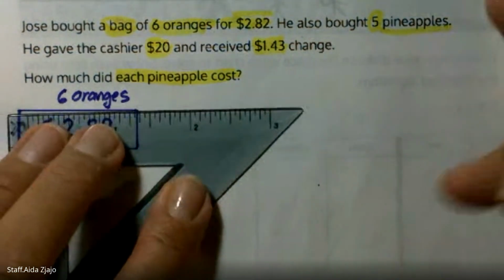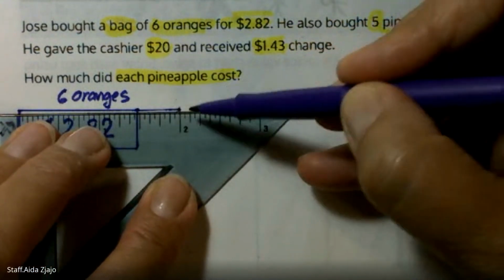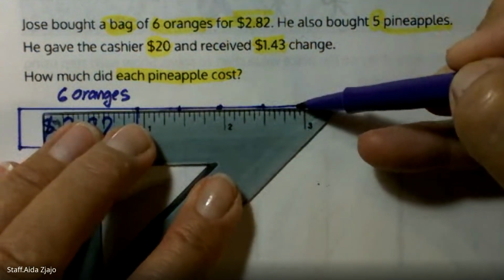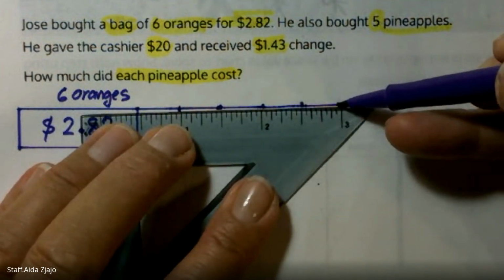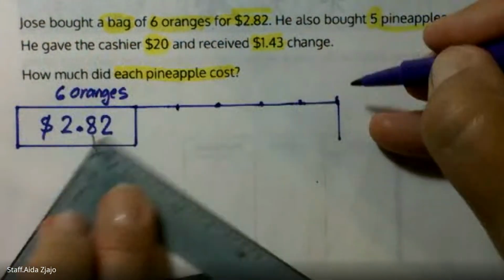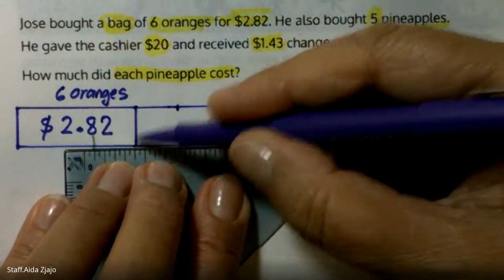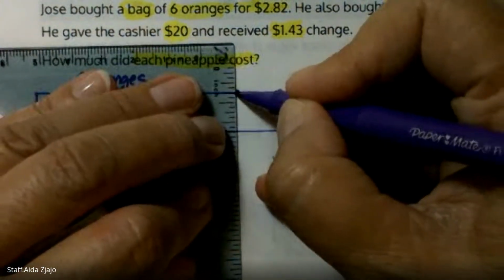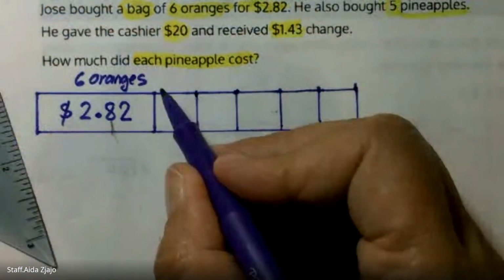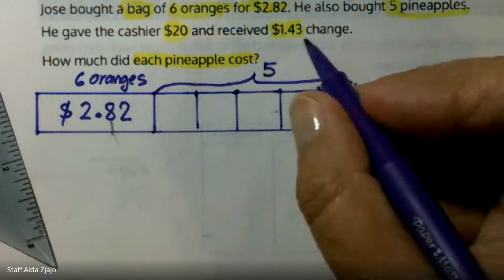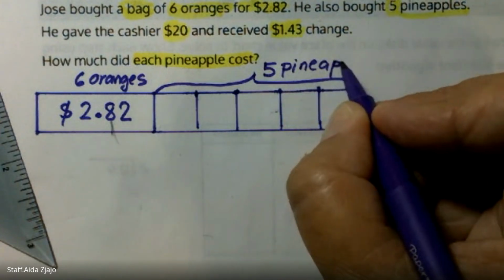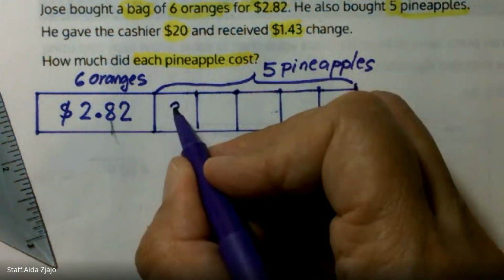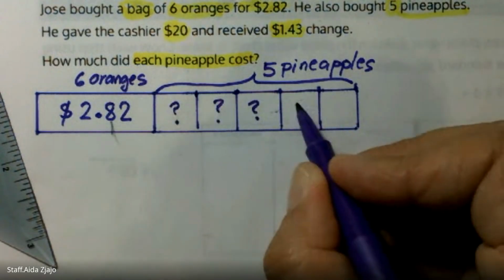He also bought 5 pineapples. So I'm going to now make 1, 2, 3, 4, 5. So 5 pineapples. I can create that. Each of these represents one pineapple. So this is 5 pineapples, and we don't know how much each costs. So that's the question, right?